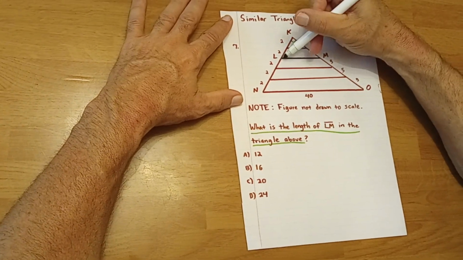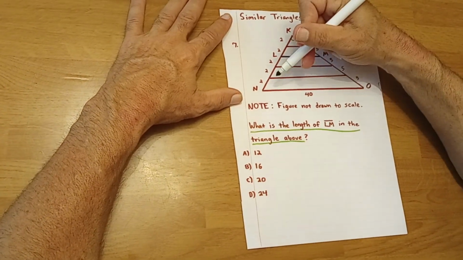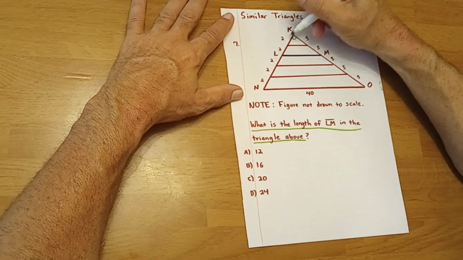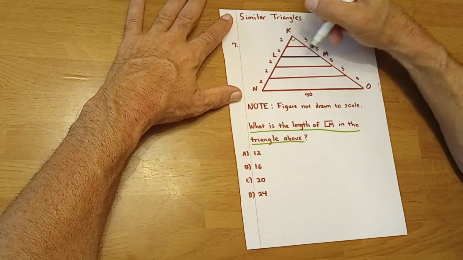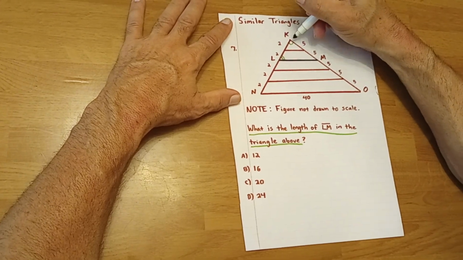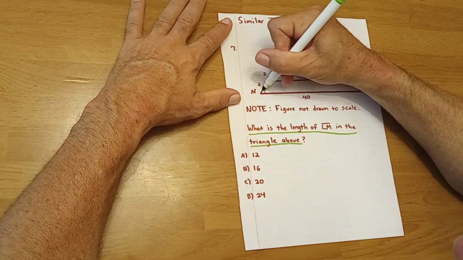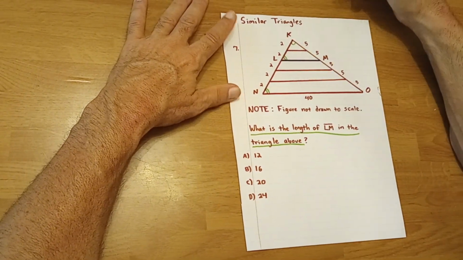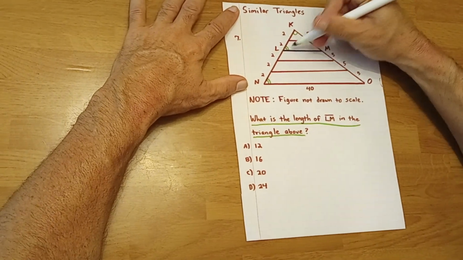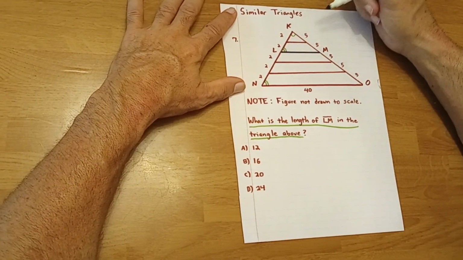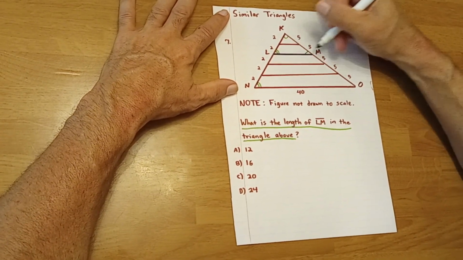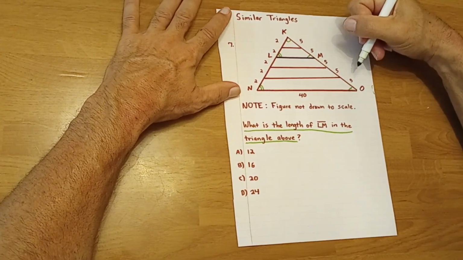And if LM and NO are parallel, it means that here angle KLM, right, is congruent to angle KNO. So there we go. These are equal angles, right? And then again, for the same reason, angle KML is going to equal or be congruent to angle KON, right? So let's mark these as well, right? So we know they're equal.